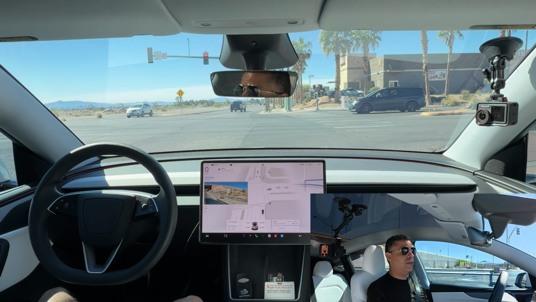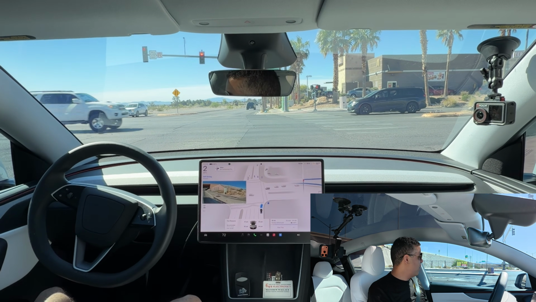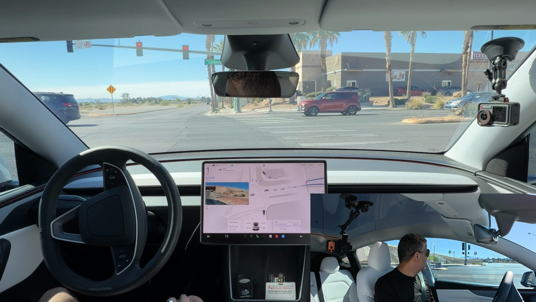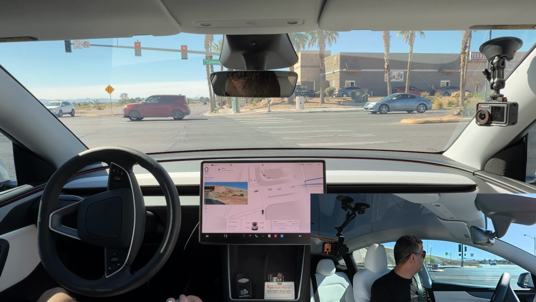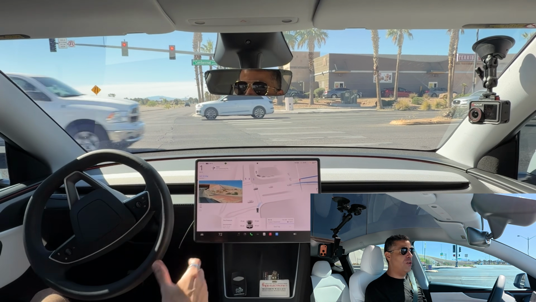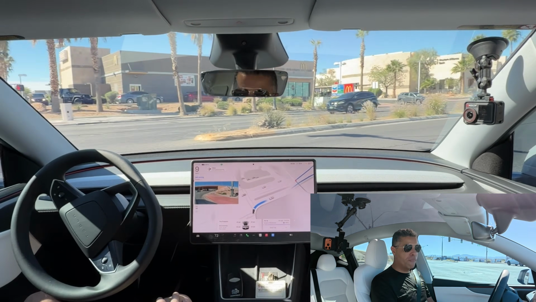And then it's about to make this turn right here. I'm not going to do the full drive to Costco and all that. Let's see, is it going to let this car go? I see, for me, I would have gone. I think it would have been okay, but better to be safe than sorry.